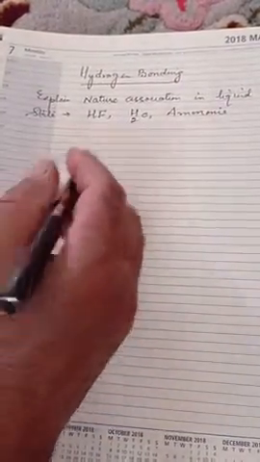This bond was given to explain the association in the liquid state of hydrogen fluoride, water and ammonia.